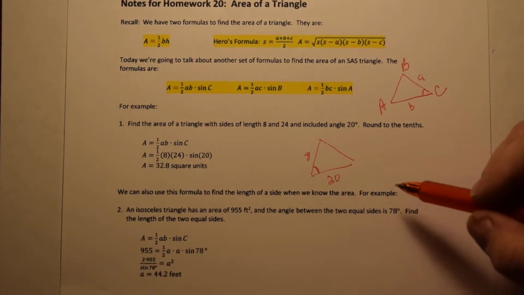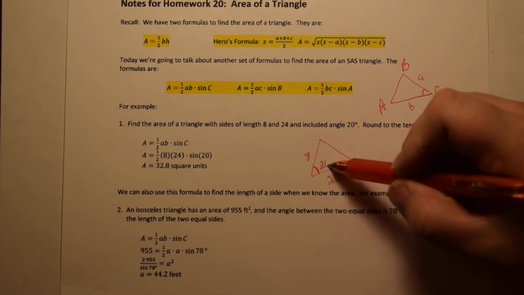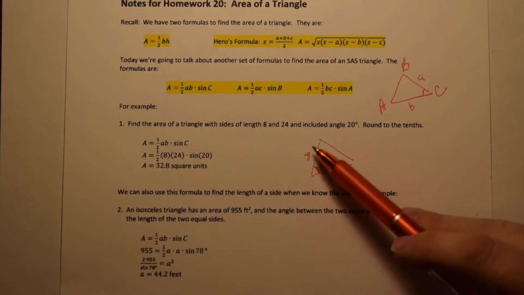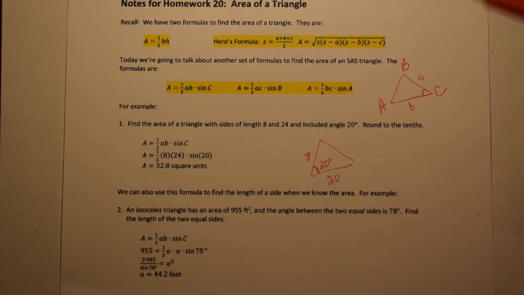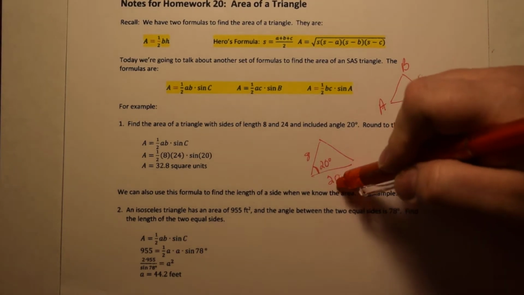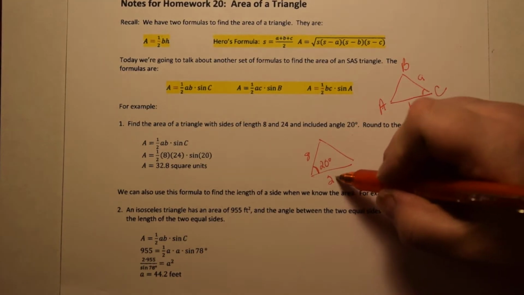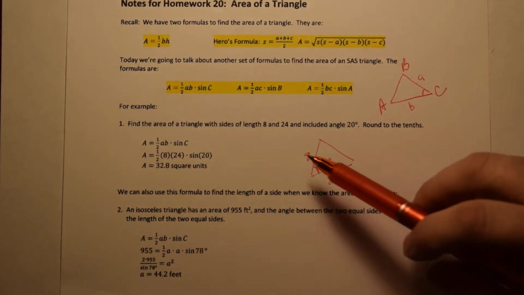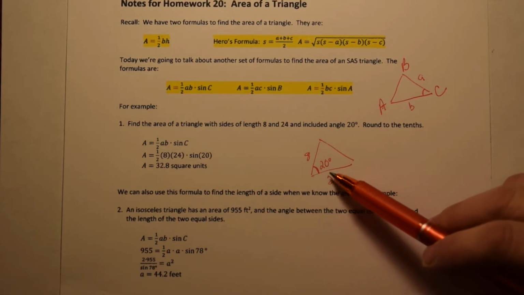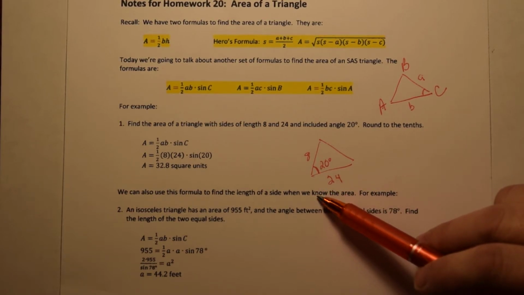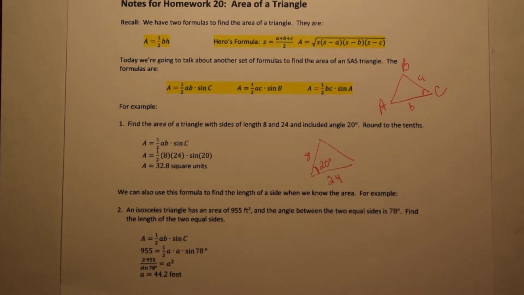And so, let's see, what is this? 20 degrees. Boy, is this not drawn to scale. But we would have 1/2 8 times 24, not 20. So 1/2 8 times 24 times the sine of 20 degrees. And so you type that in your calculator and you get 32.8 square units.